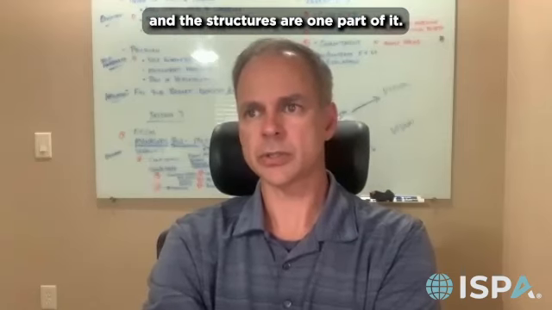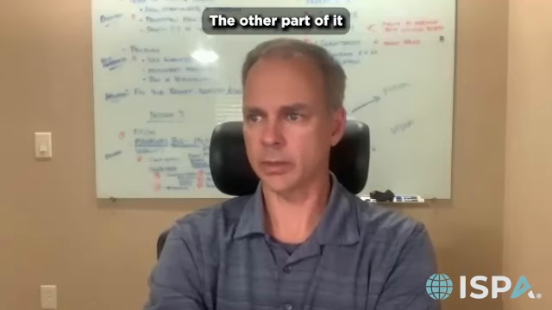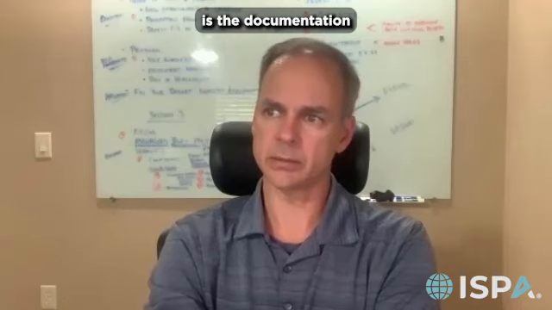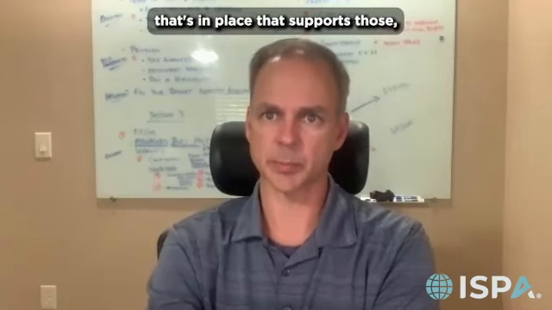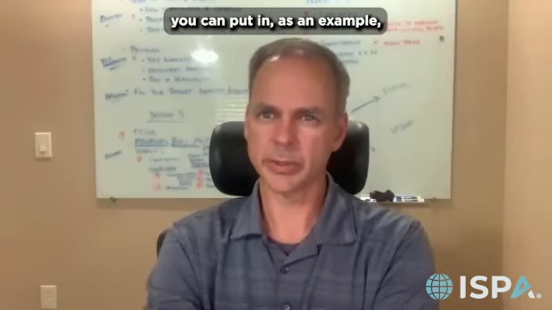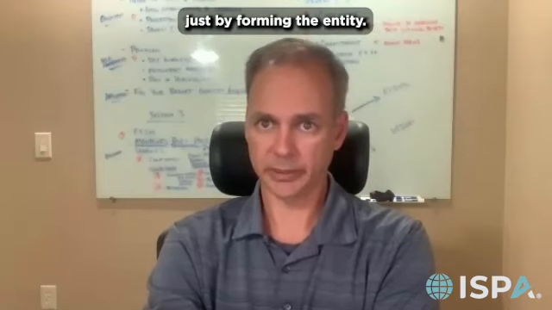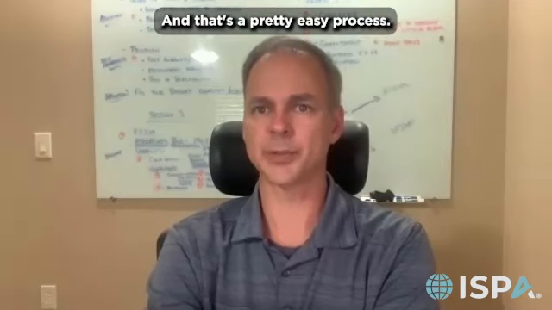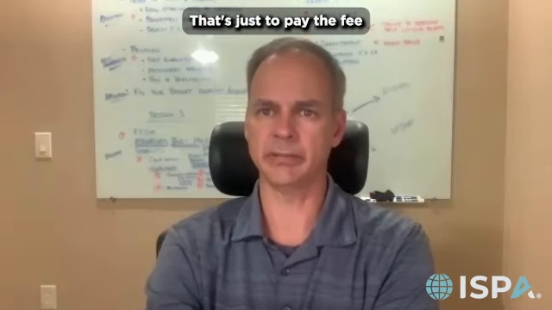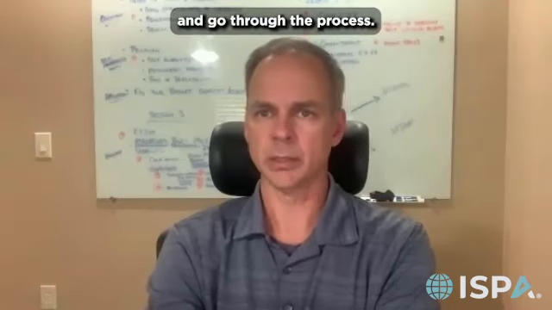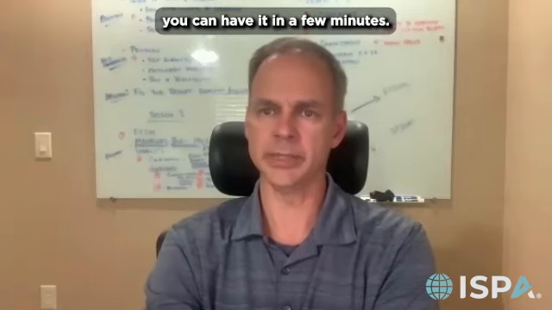And the structures are one part of it. The other part of it is the documentation that's in place that supports those. You can put an LLC in place, as an example, just by forming the entity. And that's a pretty easy process. It's just to pay the fee and go through the process. You can do it online. You can have it in a few minutes.